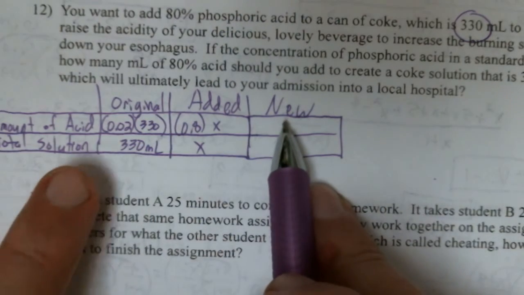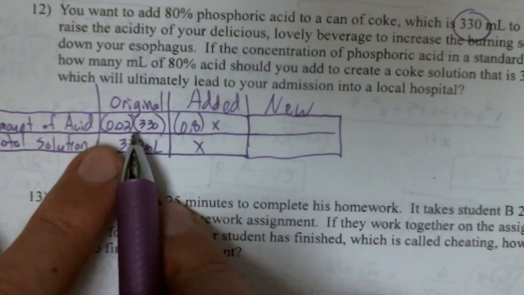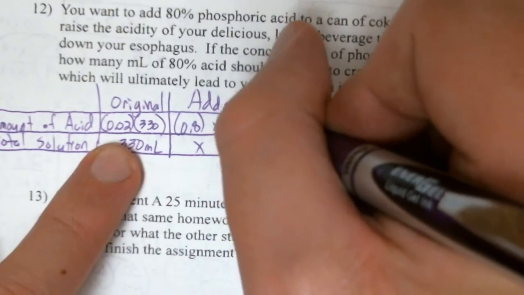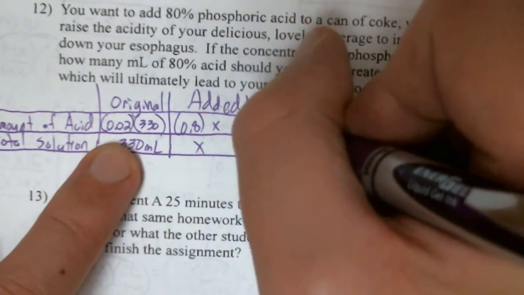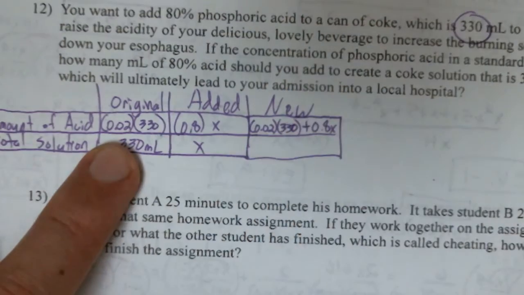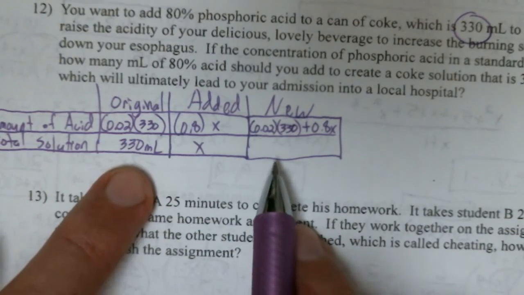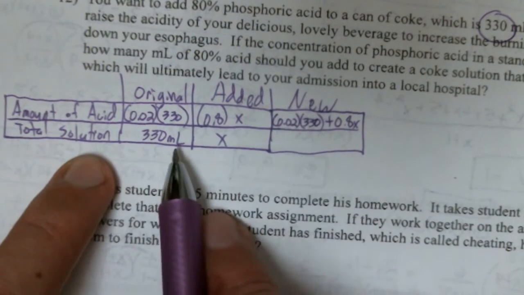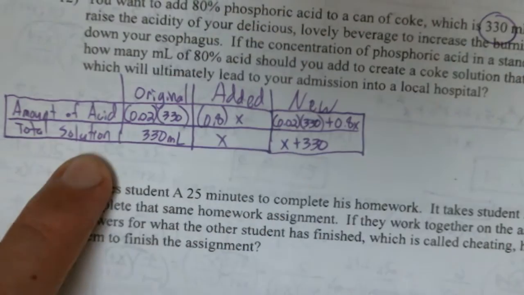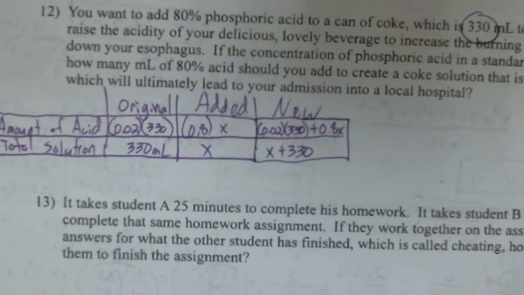When I get done, how much acid will be in there? It will be the original plus whatever I added. So it's going to be the 0.02 times 330, whatever that is, plus the 0.8x. What is the total solution? It's going to be the original plus what I add. So that's just going to be x plus 330. Okay, so now I'm ready to set up an equation.